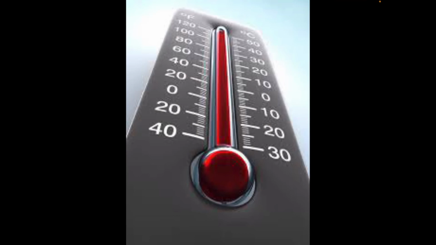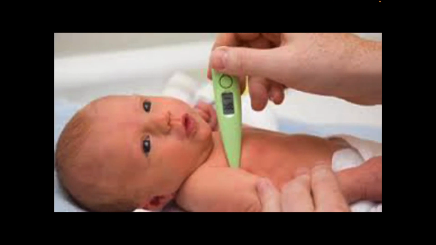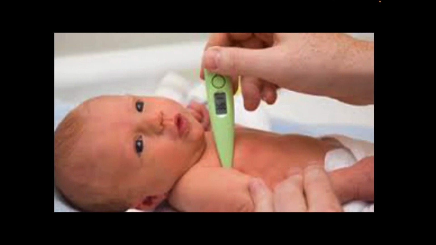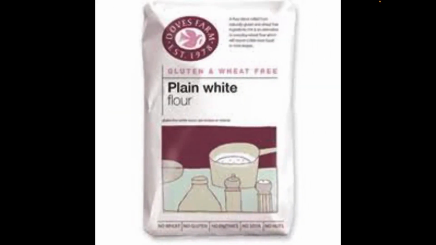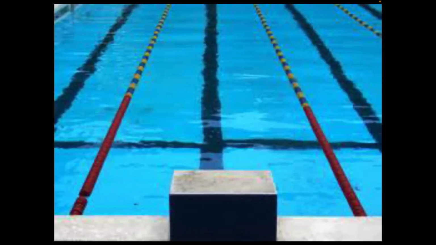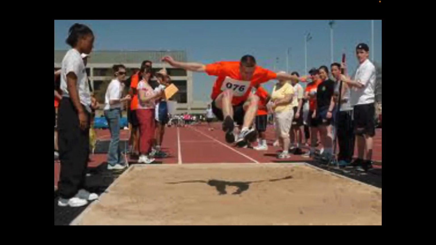Those figures along the side there are in degrees Celsius. That's another one that's quite easy. What would you measure that in? That's a packet of flour. How would you measure flour? It's a swimming pool. How do they measure swimming pools? They measure 2 things, don't they? How deep it is and how far it is. You see the measurements on the side of the pool, but what are the measurements in? What type of measurement is it?